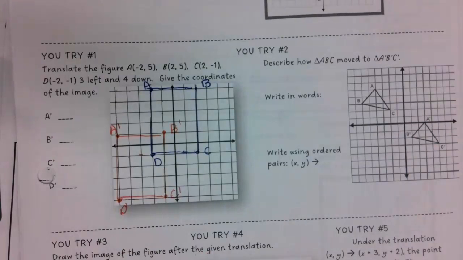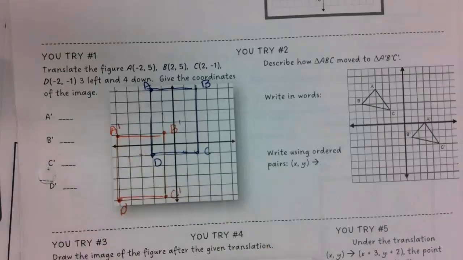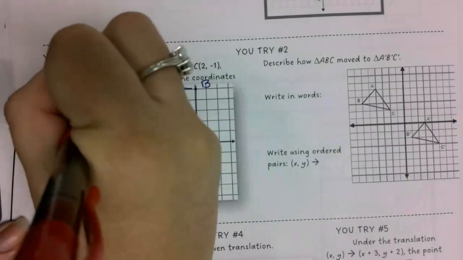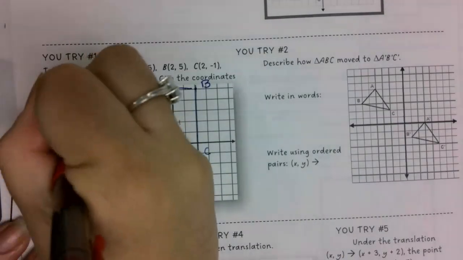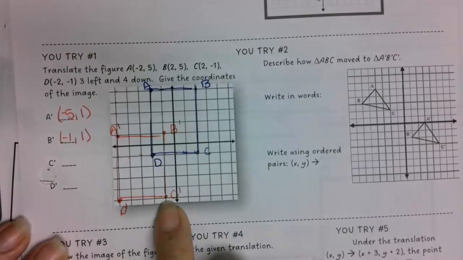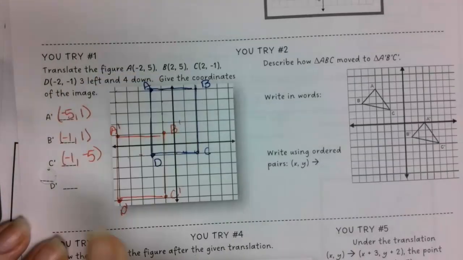So where is my new A at? What's that coordinate point right here? Negative 5, 1. And then this new B, negative 1, 1. My new C, yep, negative 1, negative 5. And my new D.